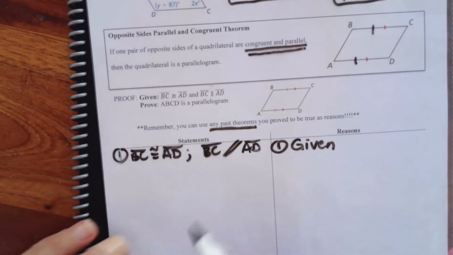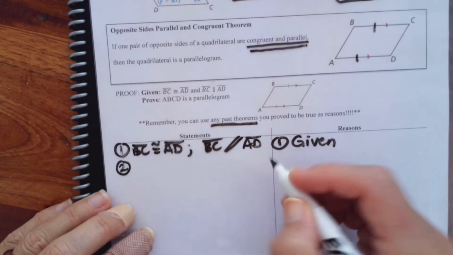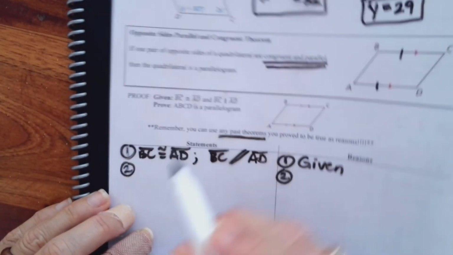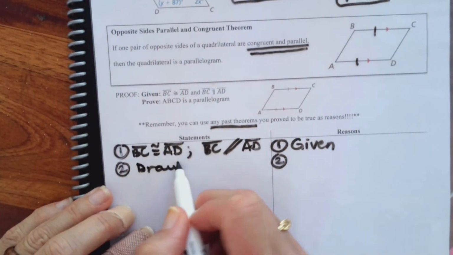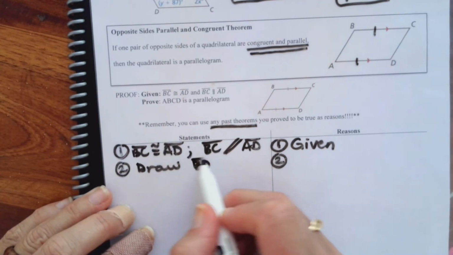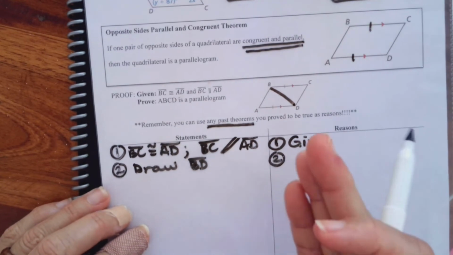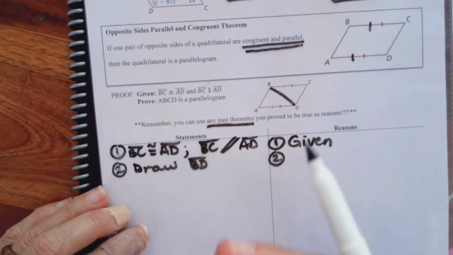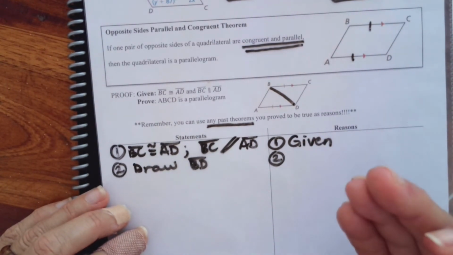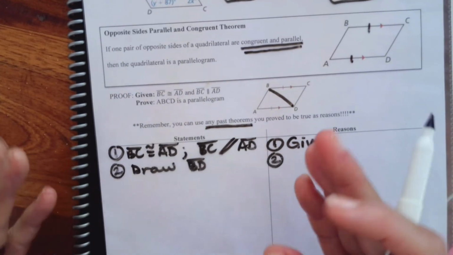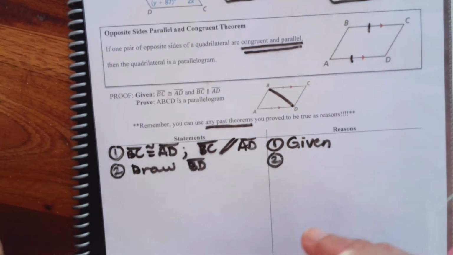But all right. So again, we're going to draw BD. You should see a pattern here by now. We're going to prove that those triangles are congruent. We're going to use corresponding parts. And then once that's corresponding, then we can say that those sides are congruent.